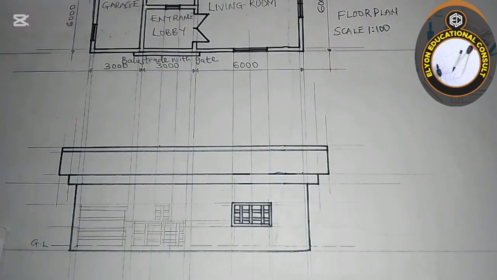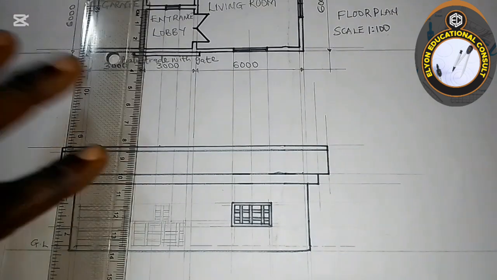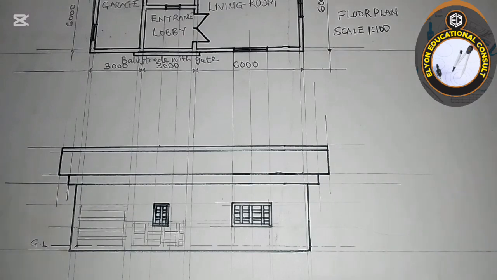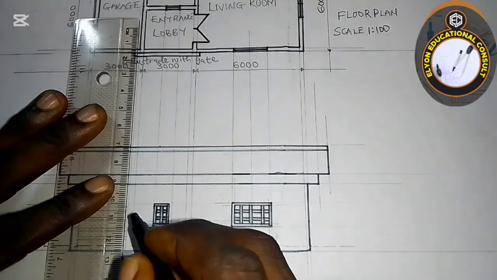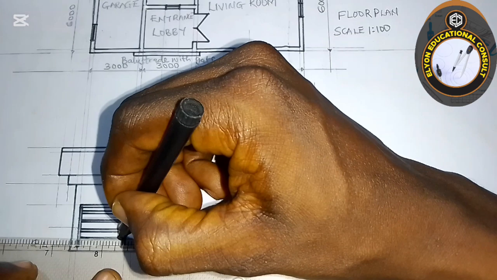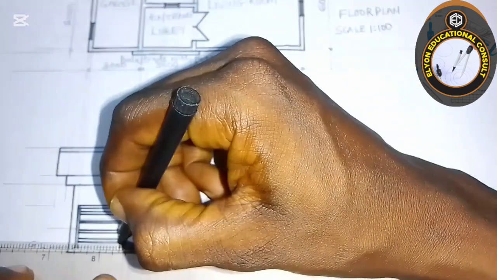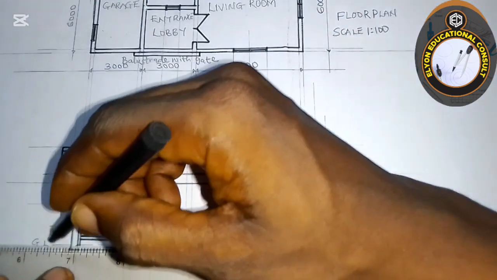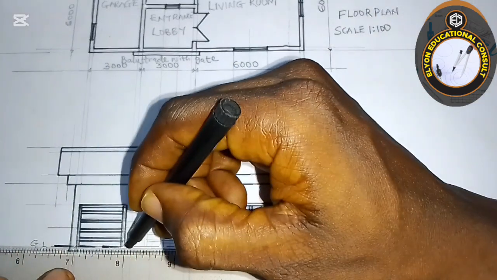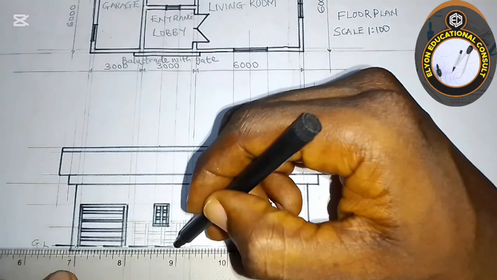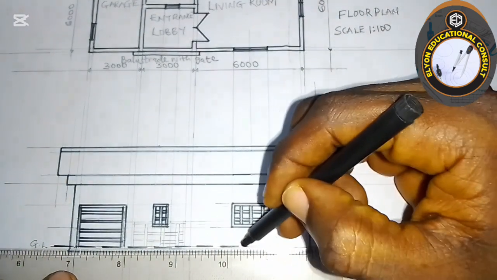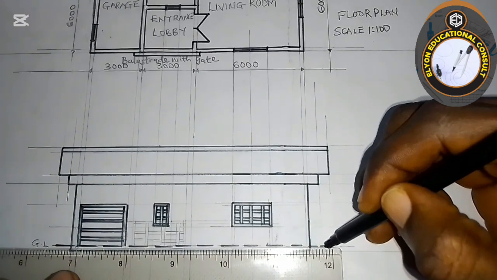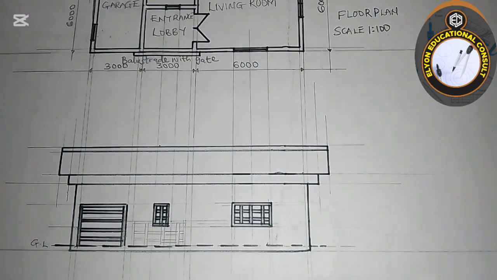So we have it like that. Then this is the other window. Then for the roller shutter, okay, this is the floor. Okay, so that's the floor part.